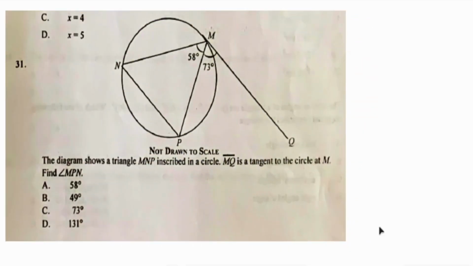Question 31 also has a diagram that is not drawn to scale, and the question reads that the diagram shows a triangle MNP inscribed in a circle. Segment MQ is a tangent to the circle at M. Find angle MPN, and these are the key facts from this problem. The segment MQ is a tangent, and then also the angle MPN, which we are solving for. Let's make it X, which is the angle we are solving for.